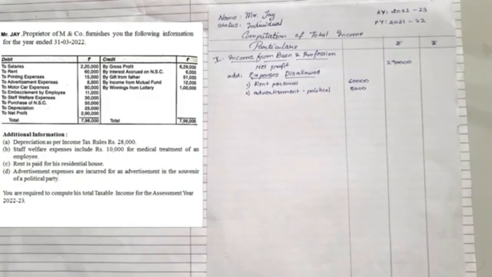Next is motor car expense. Now they have not given us any adjustment, so we'll assume that a business expense will not come in the sum. Embezzlement by employee, now that is a loss which has been made because of an employee, that is business expense, will not come in the sum. Staff welfare, again business activity, there's an adjustment towards that. It says that staff welfare includes 10,000 for medical treatment of an employee. Again, that's a normal course of business, will not appear in the sum.